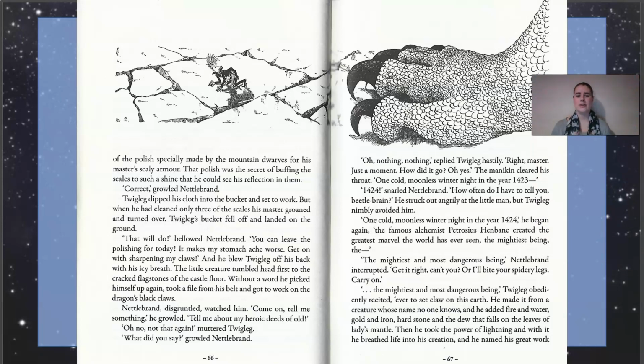The mannequin cleared his throat. "One cold, moonless winter night in the year 1423." "1424," snarled Nettlebrand. "How often do I have to tell you, Beetlebrain?" He struck out angrily at the little man, but Twigleg nimbly avoided him. "One cold, moonless winter night in the year 1424," he began again, "the famous alchemist, Petrosius Henbane, created the greatest marvel the world had ever seen, the mightiest being, the mightiest and most dangerous being."